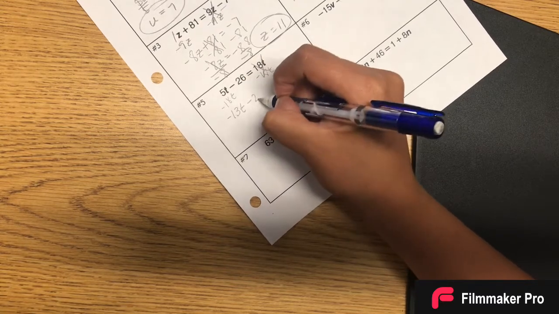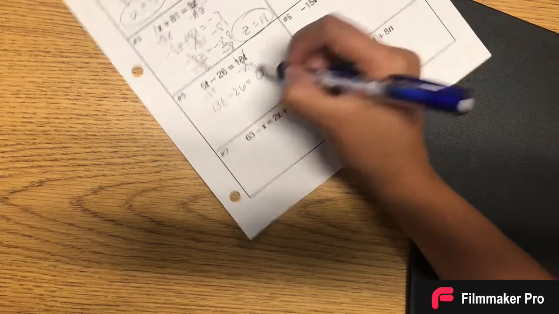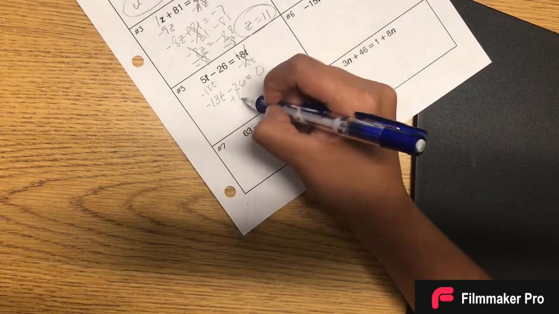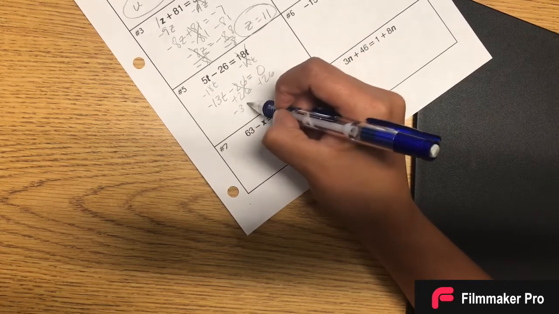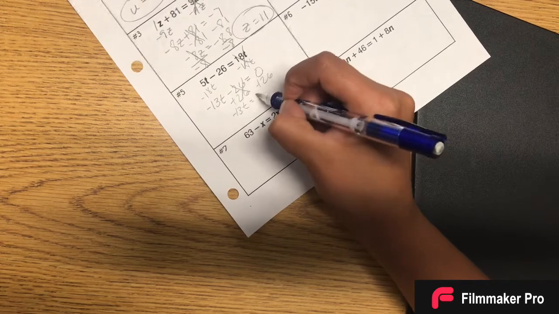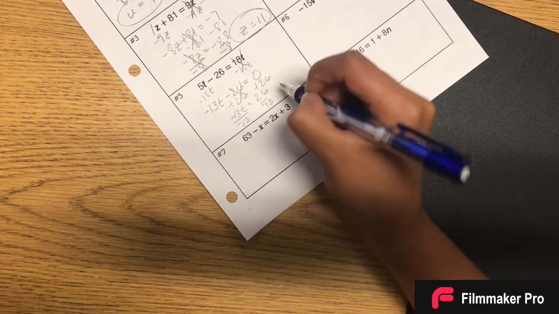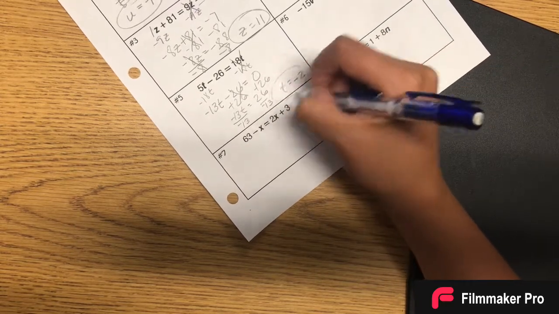I still have minus 26, and then you look on the right side and nothing's left. That means it's 0. Well, now it's a 2-step, so I'm going to add 26, because the opposite of subtracting is adding, and I have negative 13t equals 26, and then I'm going to divide by negative 13. 26 divided by negative 13 is negative 2.